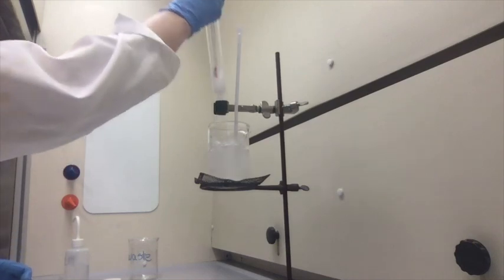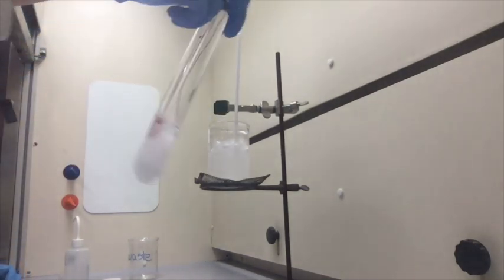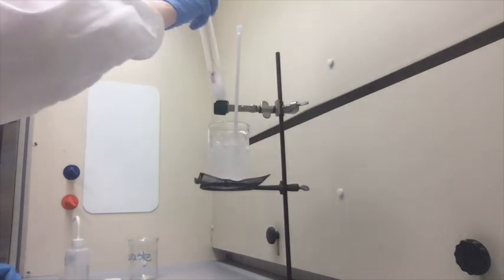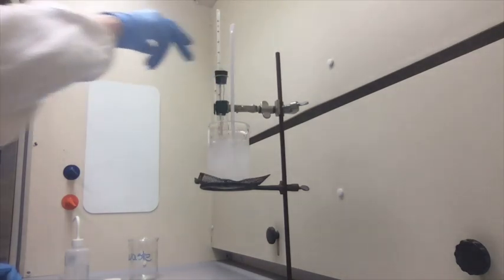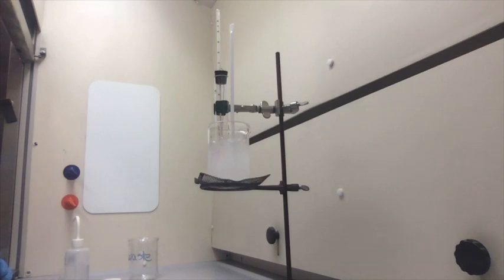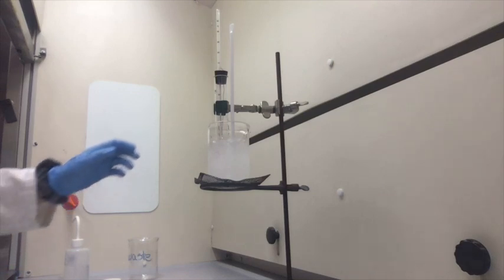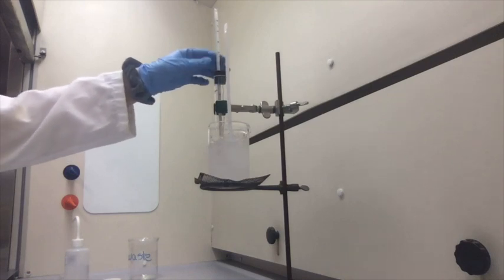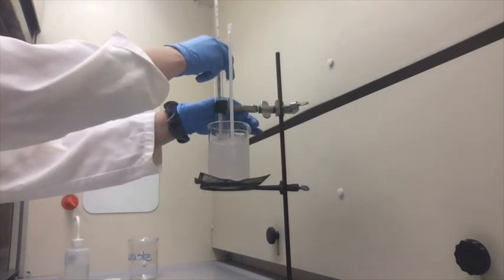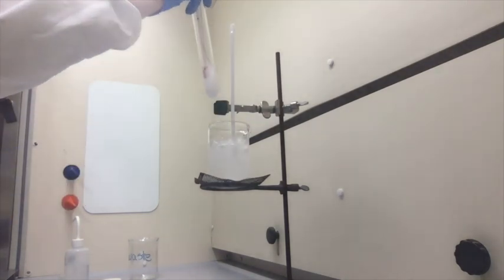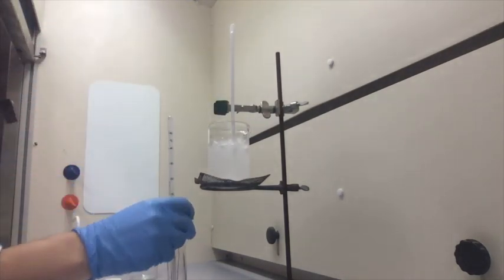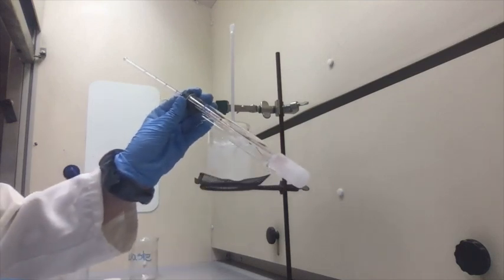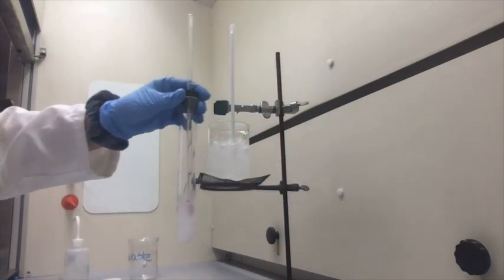As you can see, the cyclohexane has now frozen. So we're going to remove it from the beaker, and we're going to allow the cyclohexane to melt again. We're going to use it for another experiment.